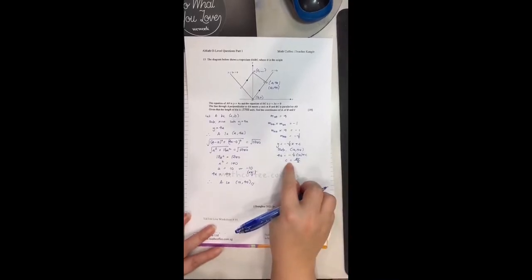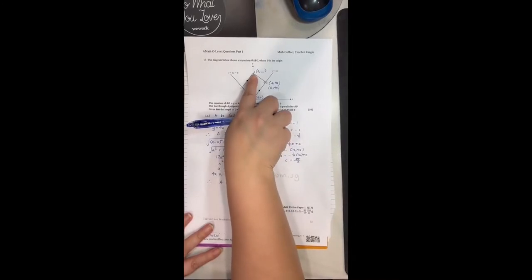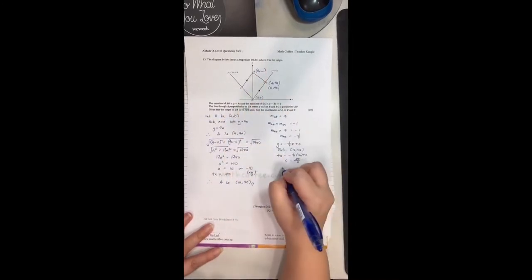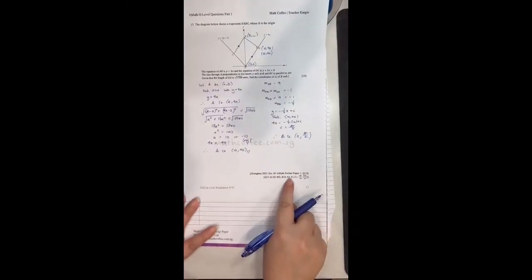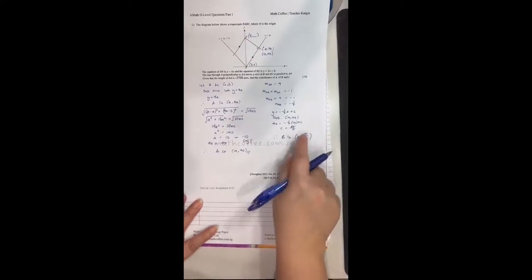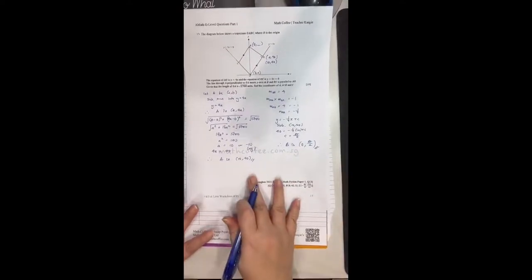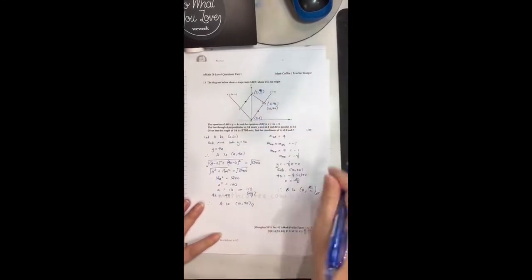So c is the y-intercept. Actually, this point B is the y-intercept. Agree or not? So therefore my B is 0, 85 over 2. My answer here, I put 42.5. Doesn't matter, 85 over 2 and 42.5 is the same thing. So we settle our B. So again, update the diagram. So this is 85 over 2.